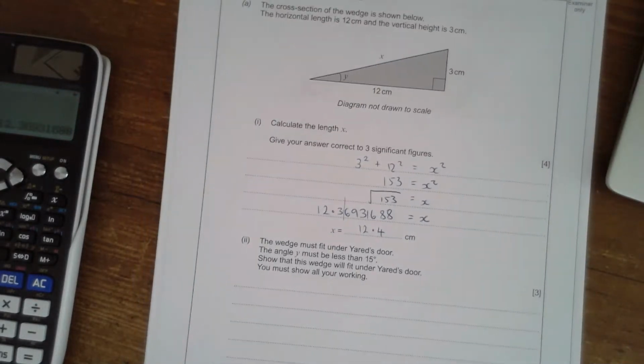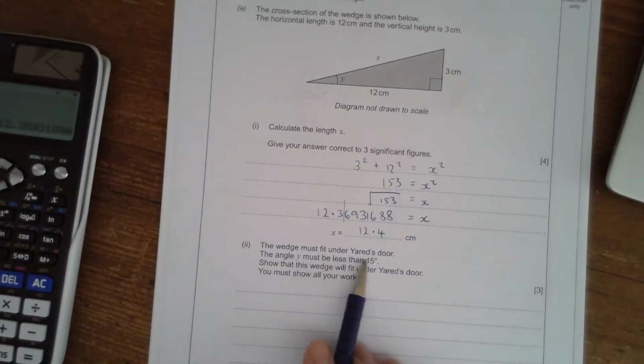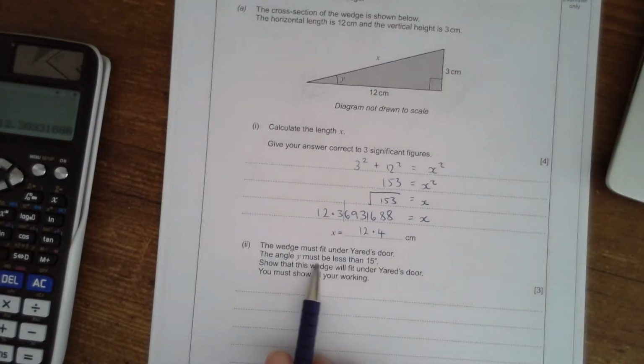Okay. Next question says, the wedge must fit under Yared's door. The angle must be less than 15 degrees. Show that the wedge will fit under Yared's door. Now, usually they'll just say something like, does it fit under his door? And you'll have to answer yes in a numeracy paper, so just be wary of that. I'm going to answer it as if that's the question anyway.